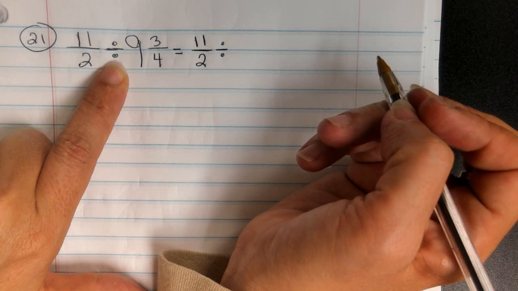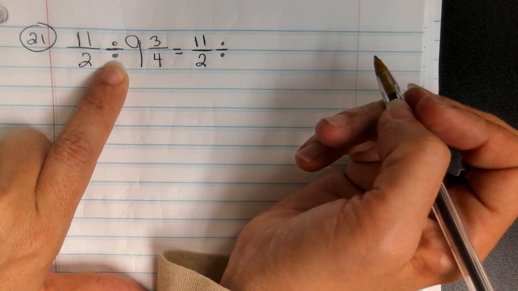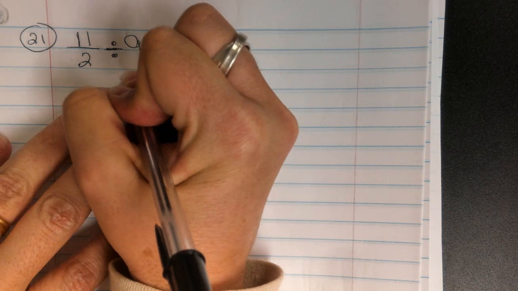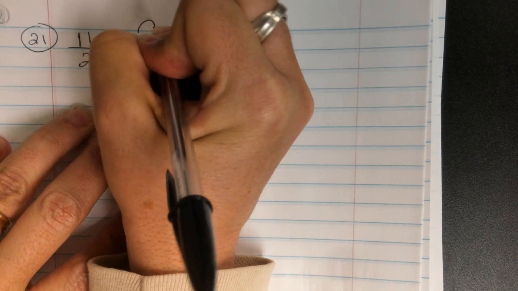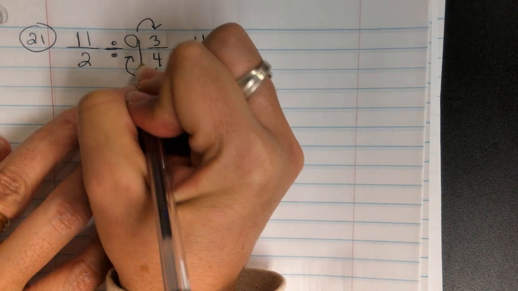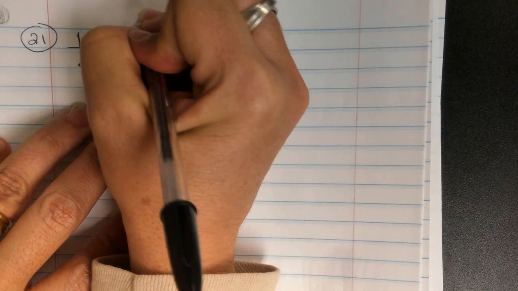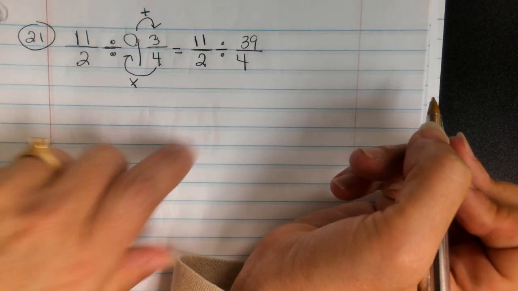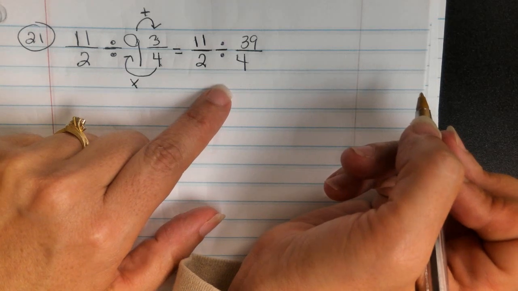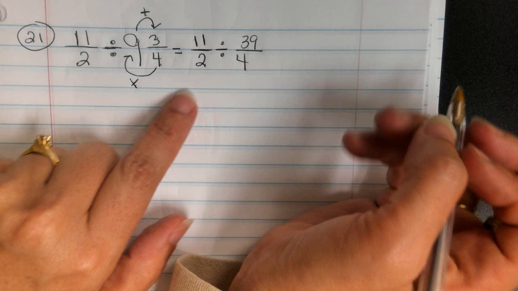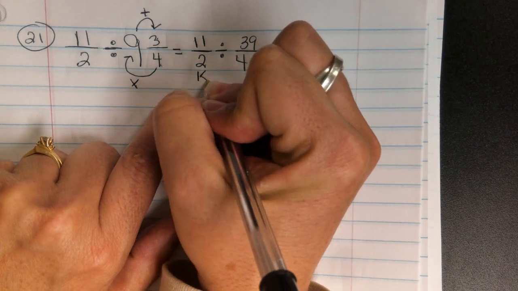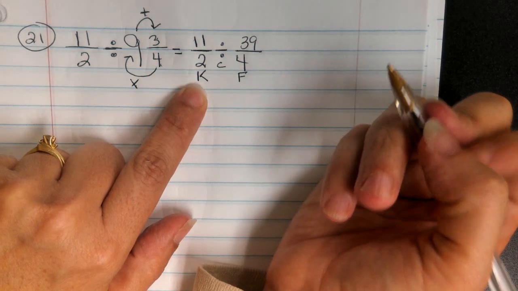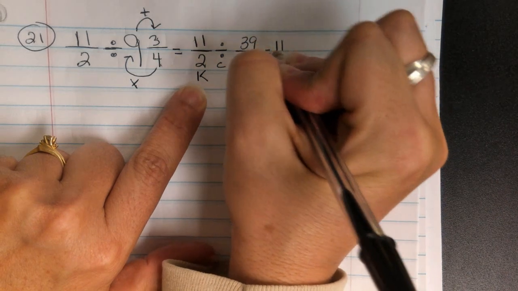Guys, I'm on number 21. Okay, when you see the mixed numbers, you have got to do what I call the backwards C to change it. So you have to do the 4 times 9 is 36, add the 3 to get 39 over 4. Okay. Now that it is what I call cleaned up, because it's division, we don't divide fractions, we're going to use keep, change, flip. So we're going to keep 11 over 2.